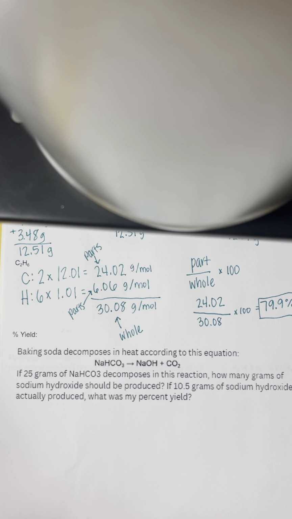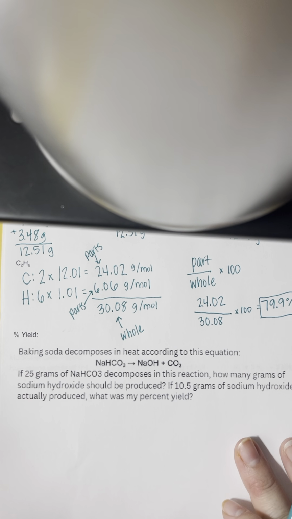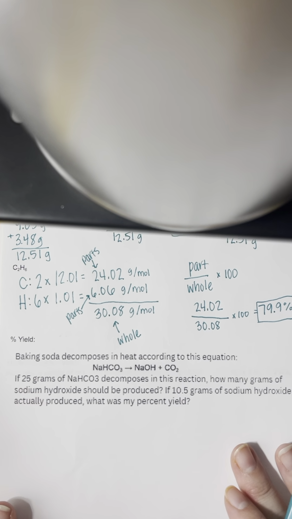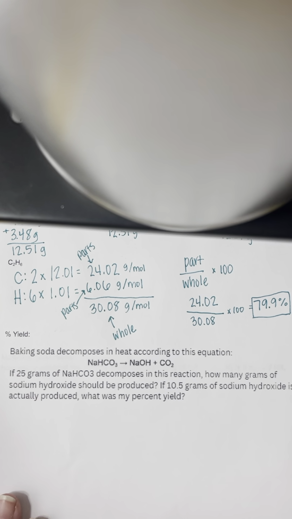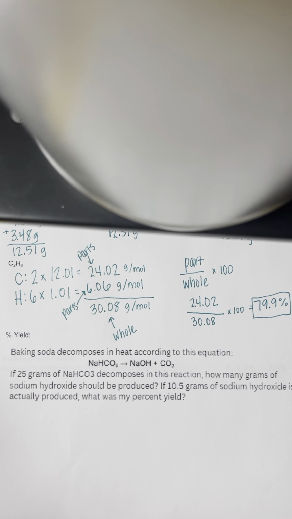This is the video on how to calculate percent yield. As always, the things you're going to need are a periodic table and a calculator. I will be following this step by step from the packet.